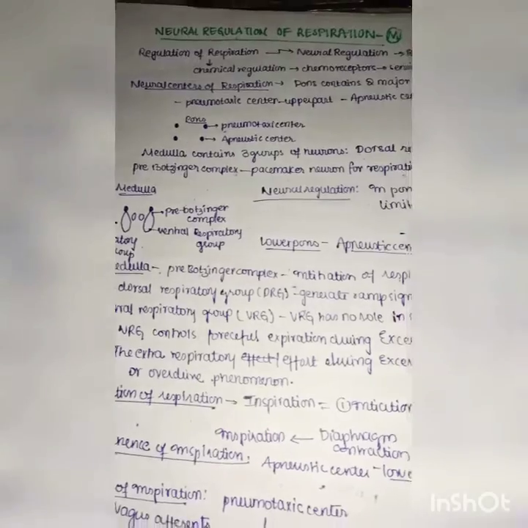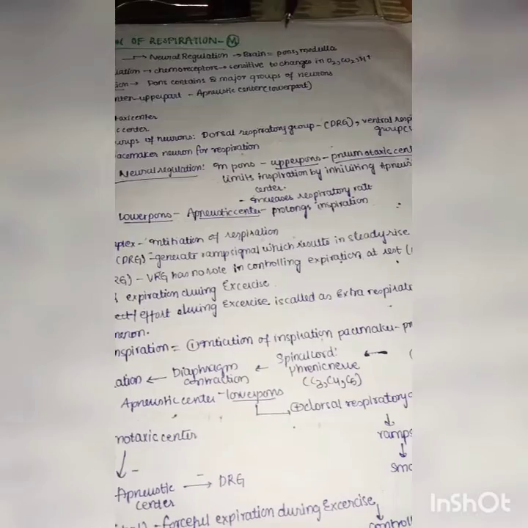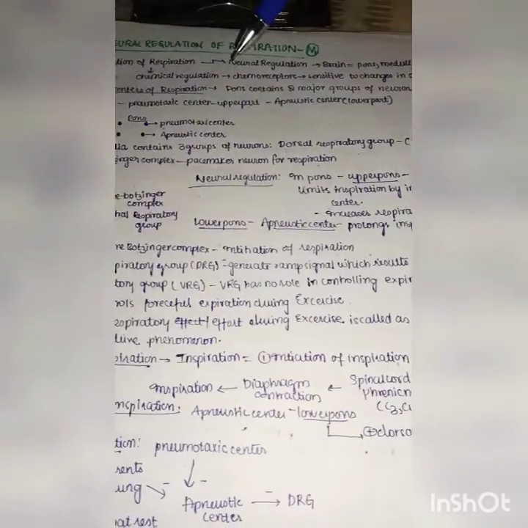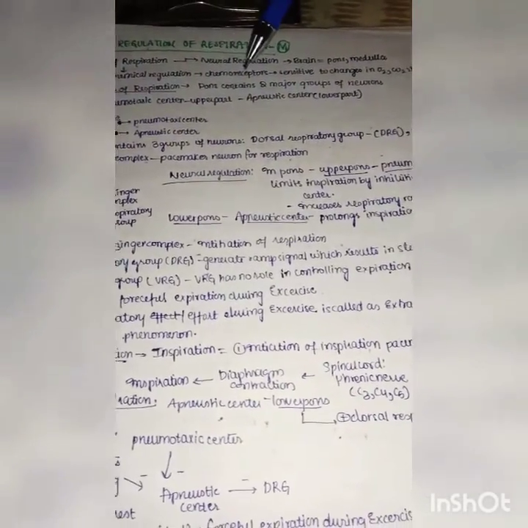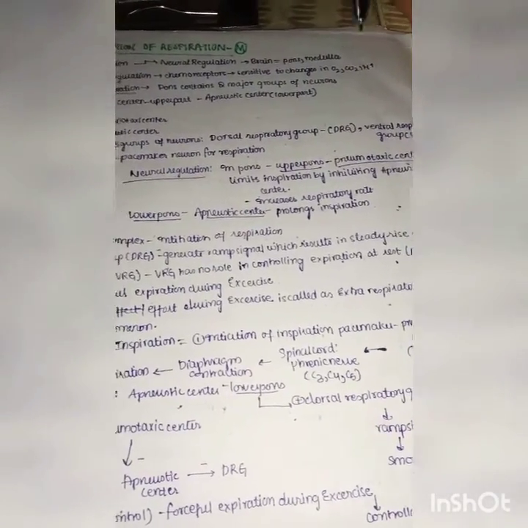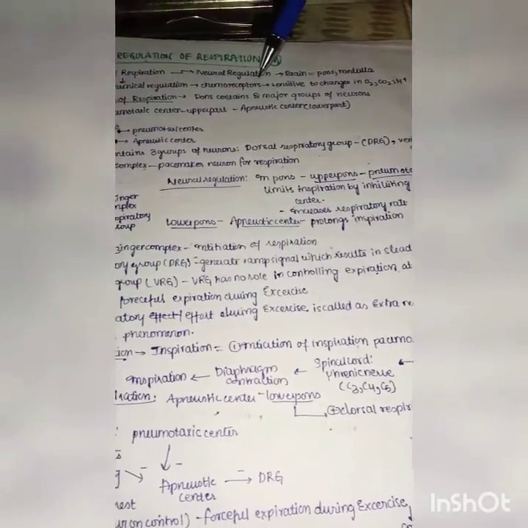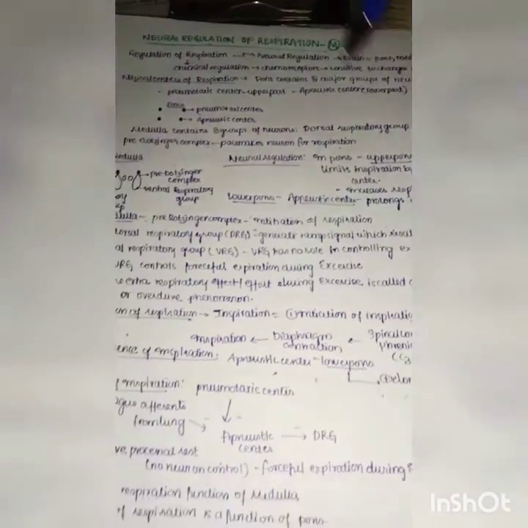our diffusion and transport of gases. We're going to start the neural regulation of respiration. The regulation of respiration is not only neural, it is divided into two parts: chemical regulation and neural regulation. Neural regulation, of course, involves the brain, especially the pons and medulla. Whereas coming to the chemical regulation, here the chemoreceptors play a major role, which are sensitive to changes in oxygen, carbon dioxide and hydrogen. The central chemoreceptors are mainly sensitive to change in carbon dioxide. We'll see all those in detail.